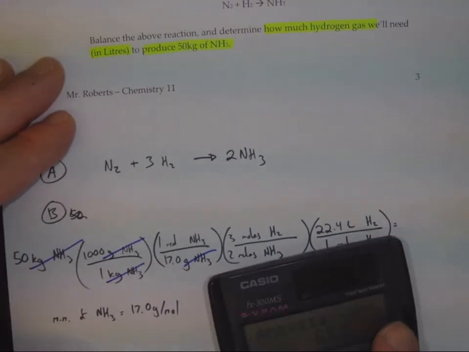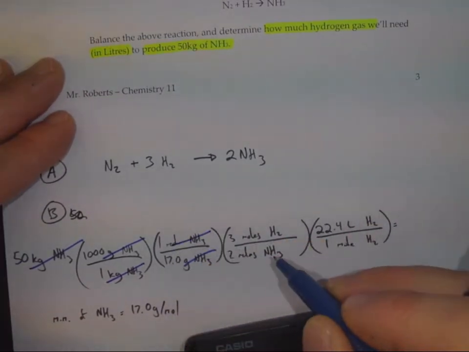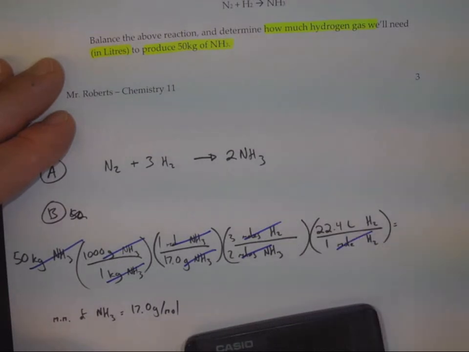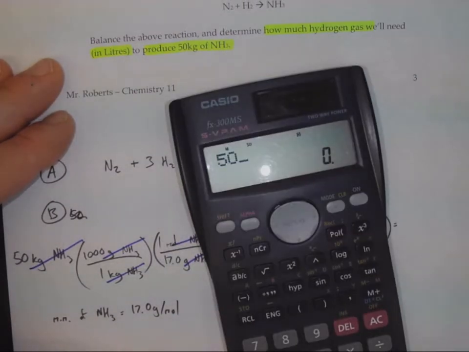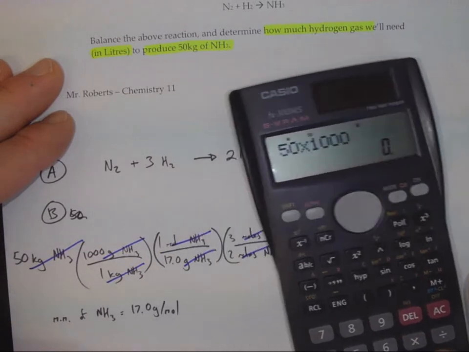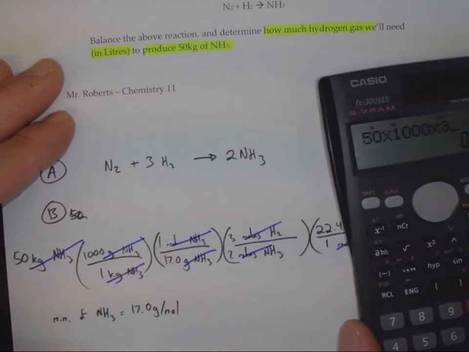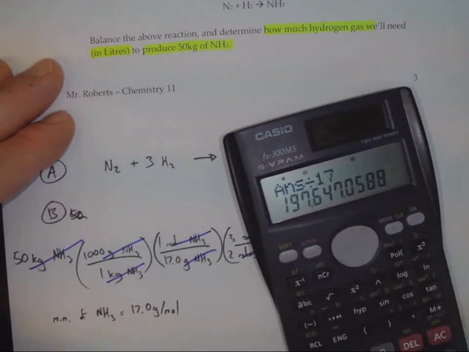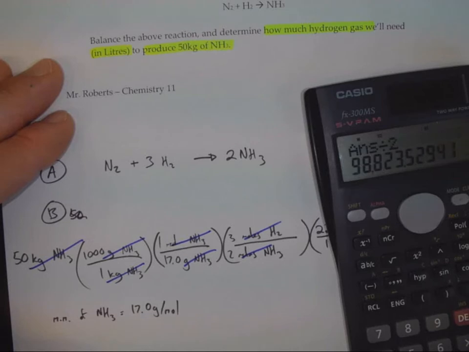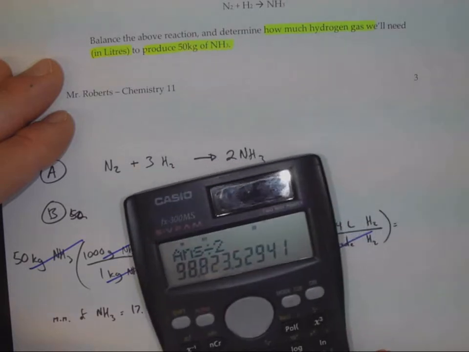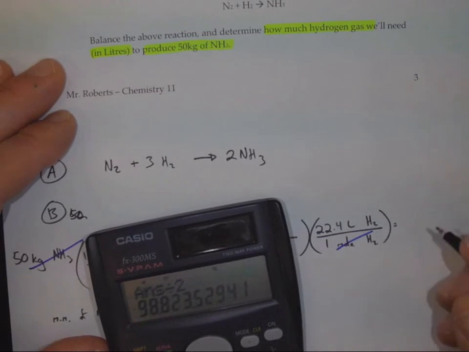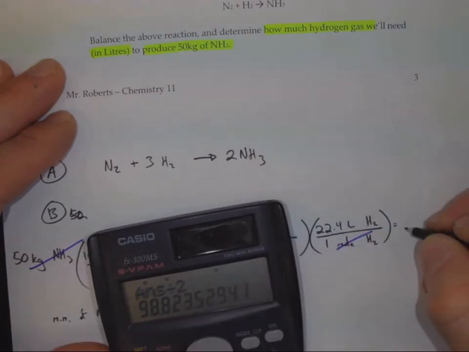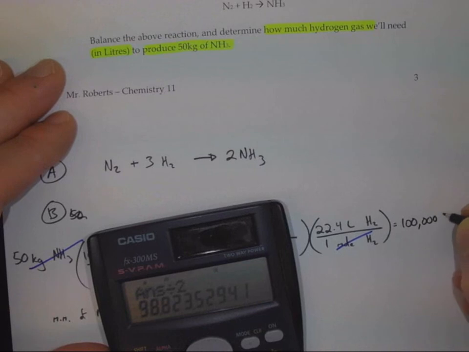All right, so what does that give us? Cancel out these guys just to make sure that everything cancels. And we'll just crunch the numbers here. 50 times 1,000 times 3. I'm just multiplying the tops together. Times 22.4. It's a lot. Then we'll divide it by 17. Then we'll divide it by 2. Wow, okay. So we need a lot of liters. So we're going to round that to 100,000 liters of H2 at standard temperature and pressure.